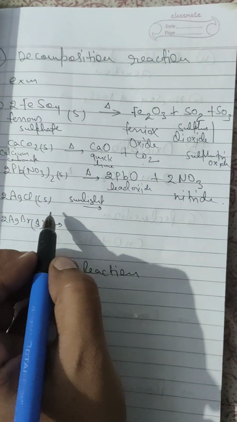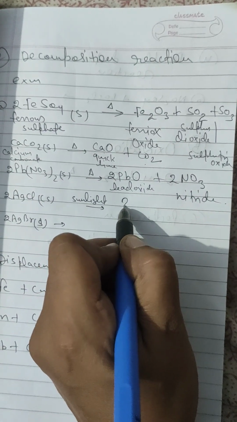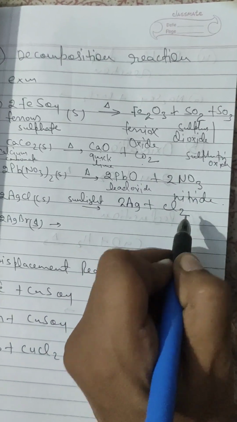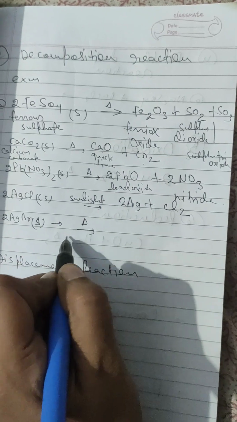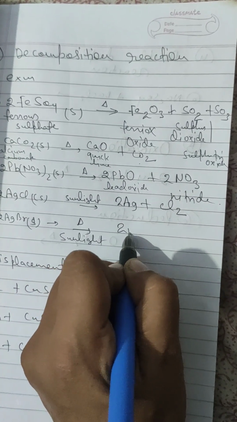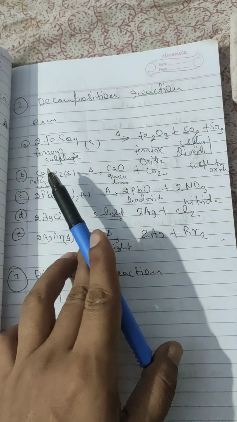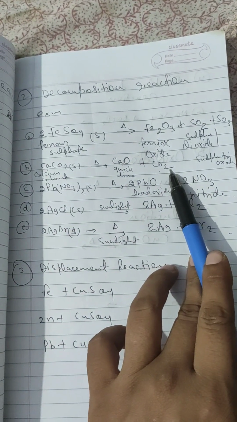Okay, AgCl: here 2 Ag and Cl2 will be formed. After heating or giving sunlight, what will be formed? Ag and Br2 will be formed. So we can see that one reactant will decompose into two components or two products.